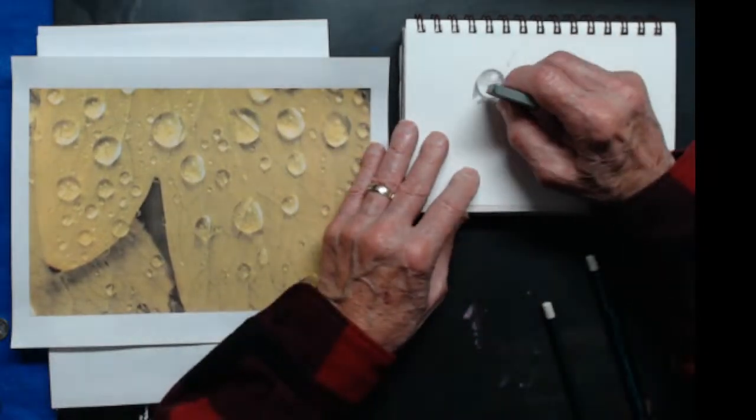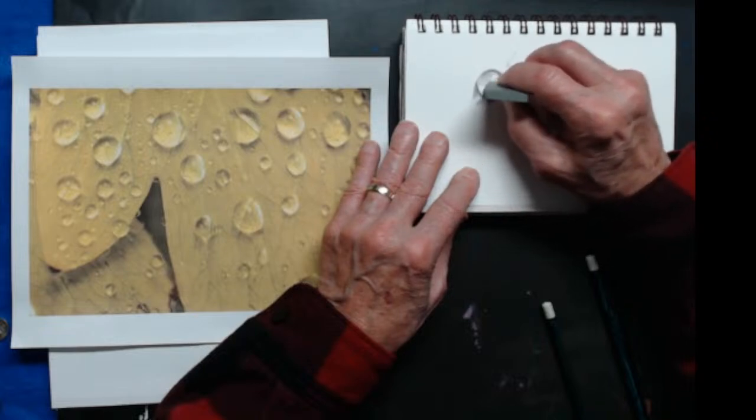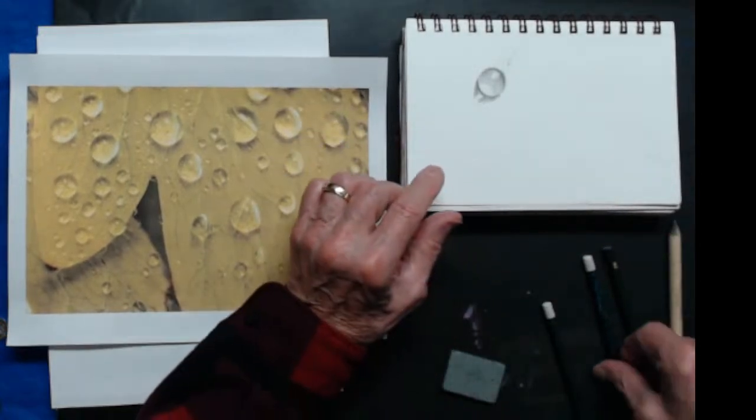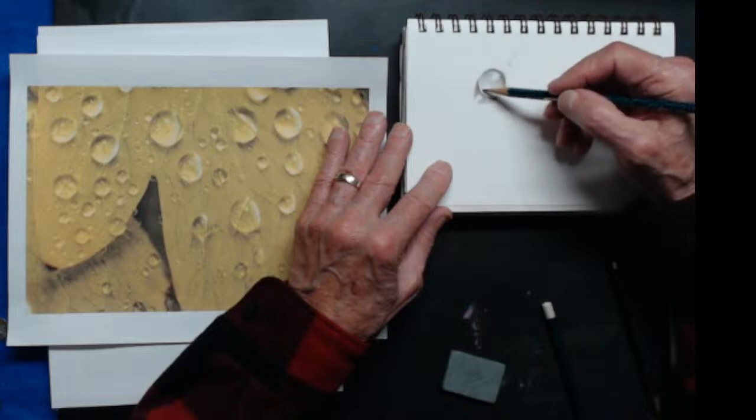And I'm going to take out a little bit of that with the eraser, just to correct a little mention there. And then I'll go back to the HB. I'm going very lightly now. I'll go into that last little area.